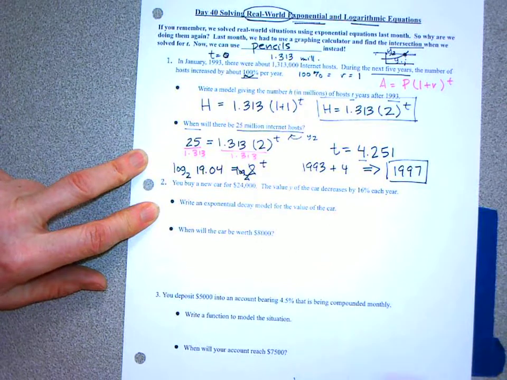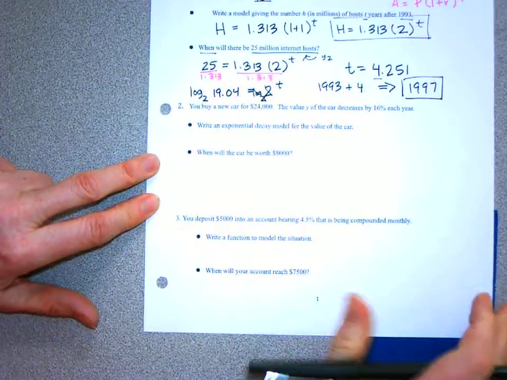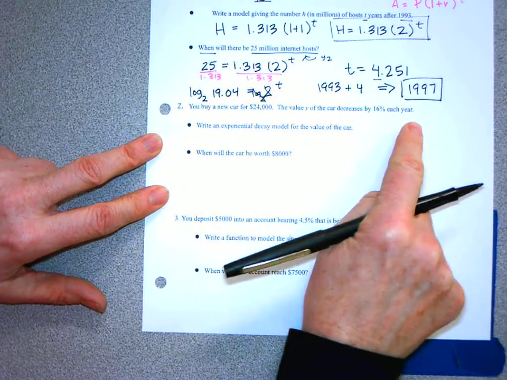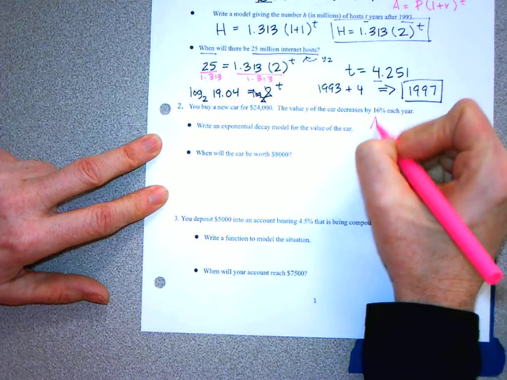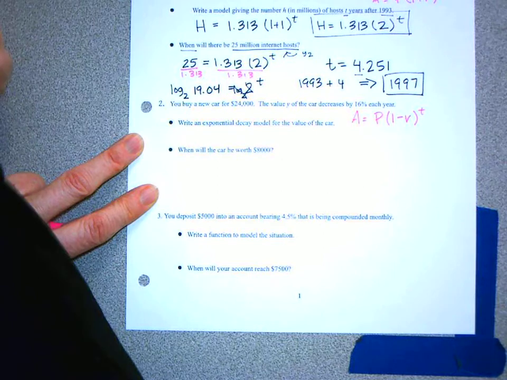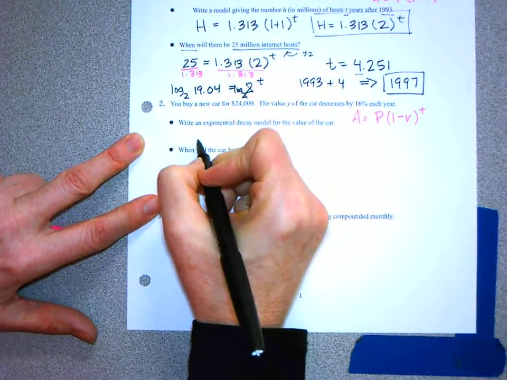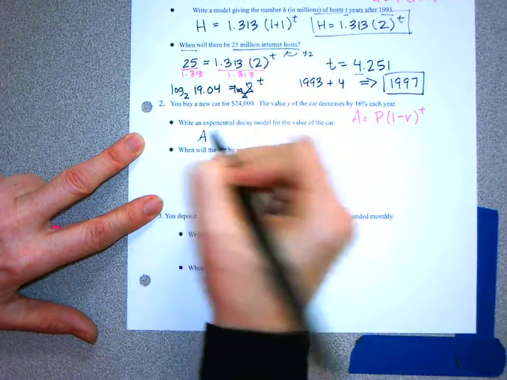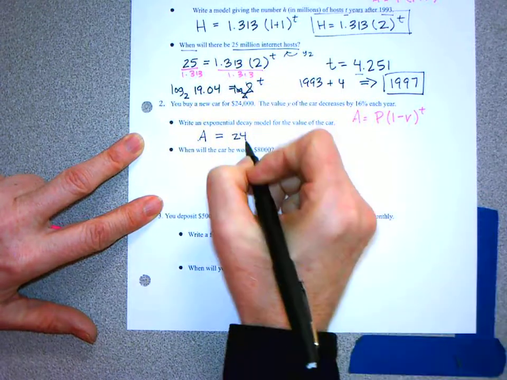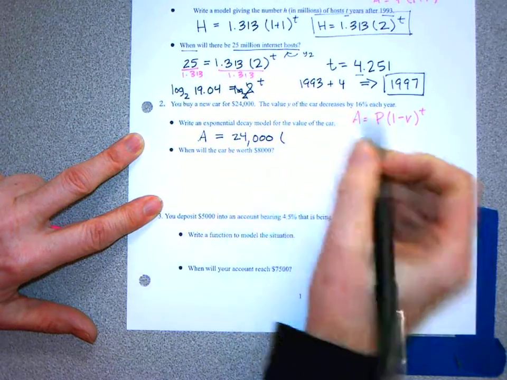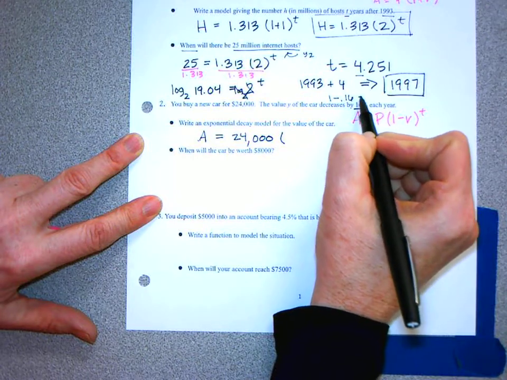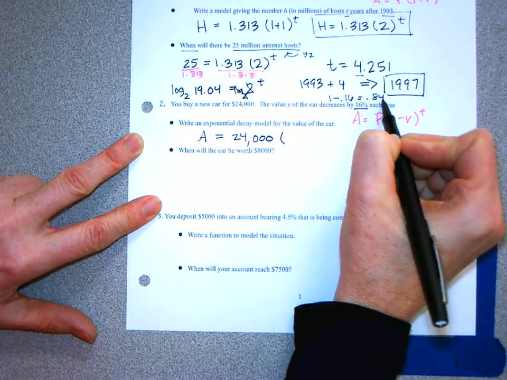All right, you buy a new car for $24,000. The value decreases 16% a year. Okay, so I say, what formula will I use? A equals the initial times 1 minus R, to the t. Now do the model. So I've got A, the amount that it's worth, equals 24,000. Now it's 1 minus R. So 1 minus 0.16 equals 0.84. Okay? So I'm going to put here 0.84 to the t.